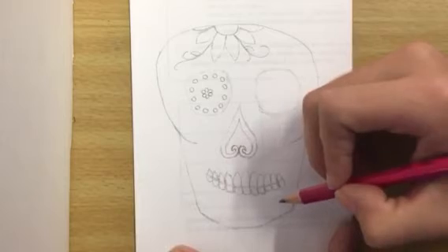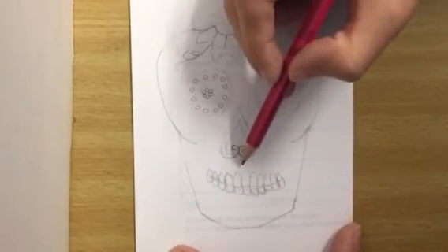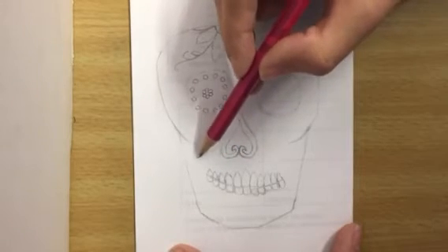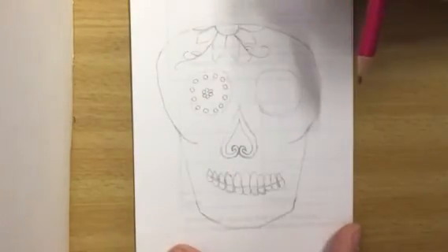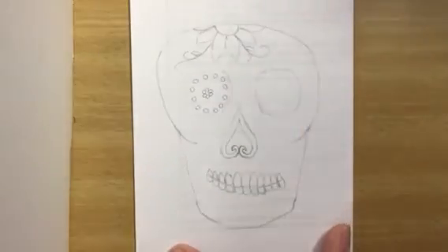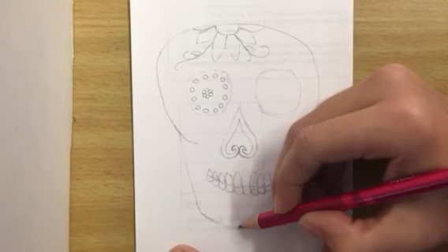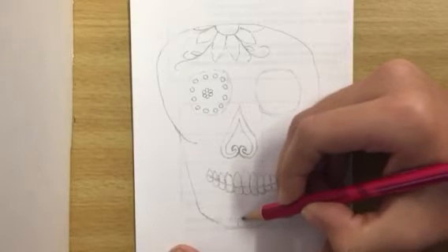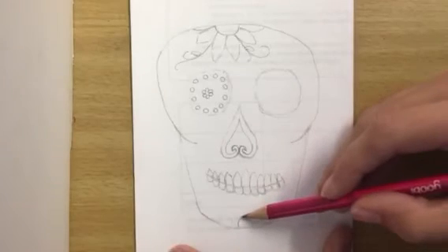Okay, some people add mustaches. So to do that, you would just draw a line here and kind of make a swirly line right there and another one over here for a mustache. If you want to, guys, you don't have to. Again, it's up to you. I think I'll draw another flower right here. And look, I did a half circle.